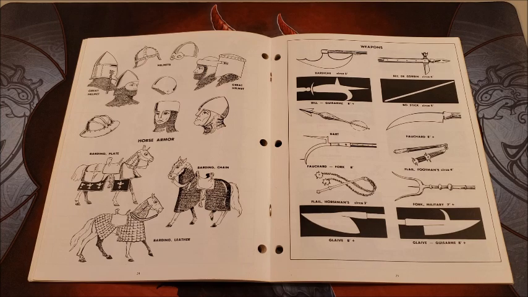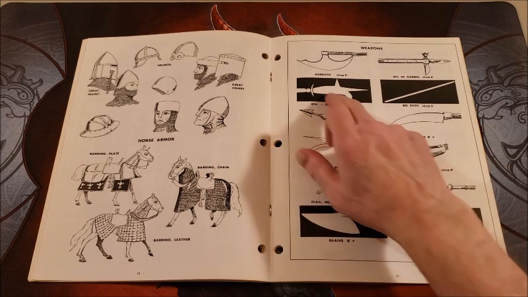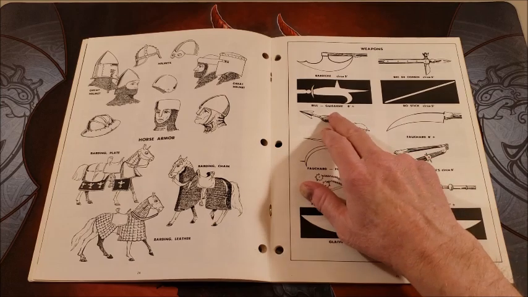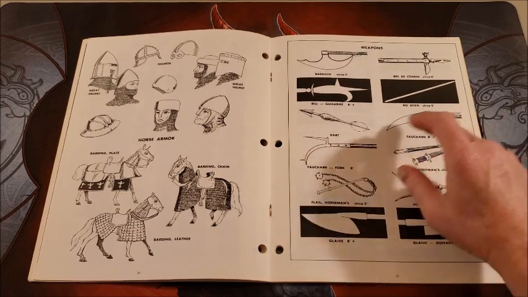I remember going to the library looking for books on armor. Not easy to find in the 80s, even into the early 90s. Weapons, a bardiche, a bec de corbin, a guisarme, the bow.